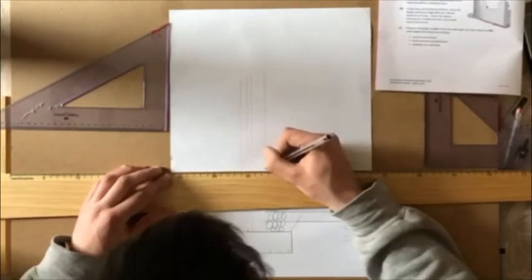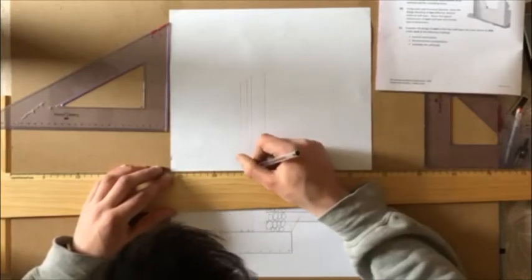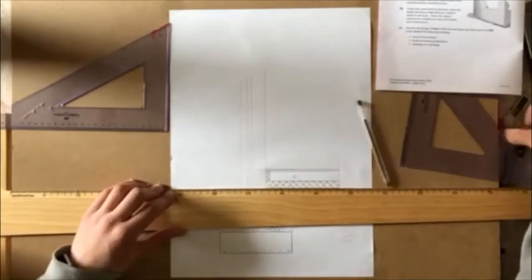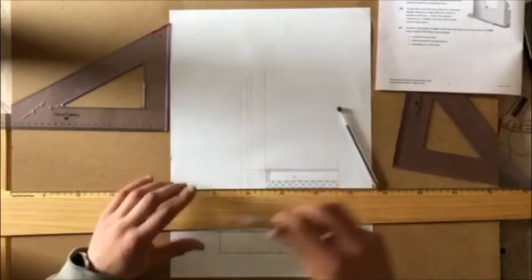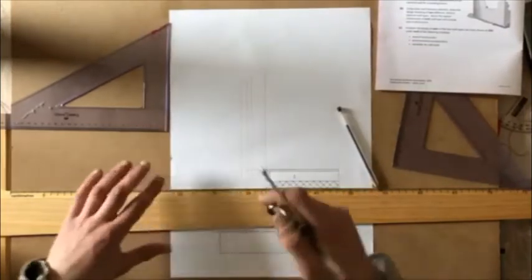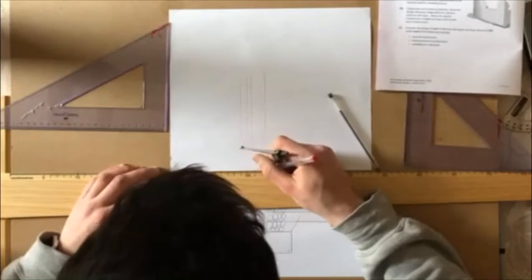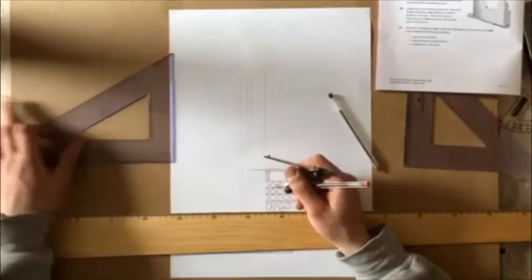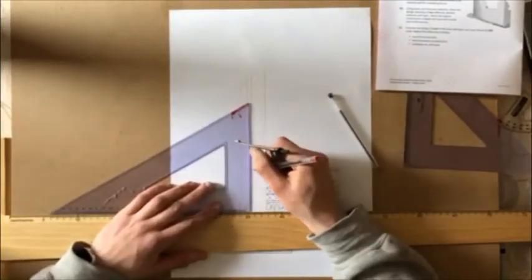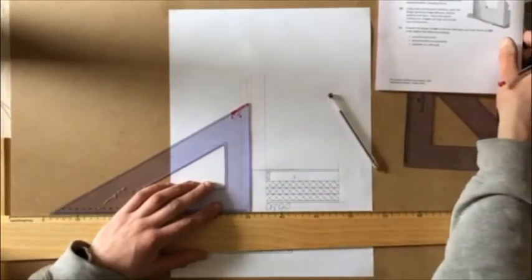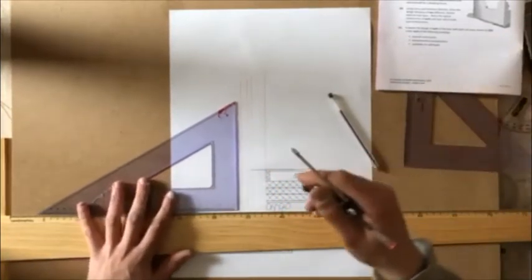floor. Okay, so I want my floor, go back to my red pen here. So my threshold is obviously flush with my floor. So it's ease of access, yeah.